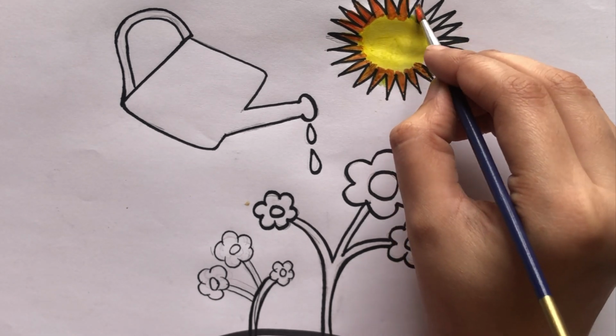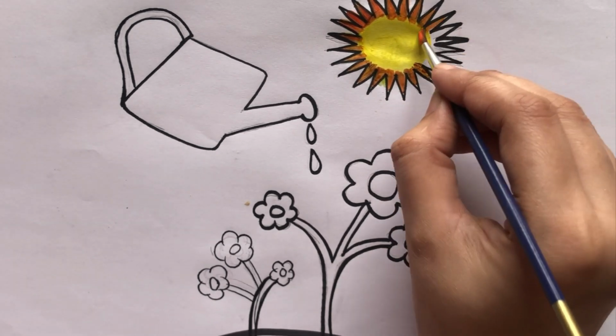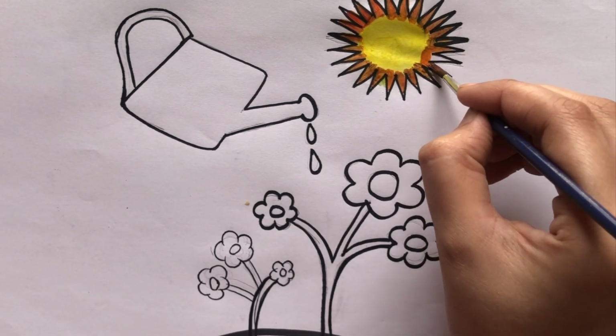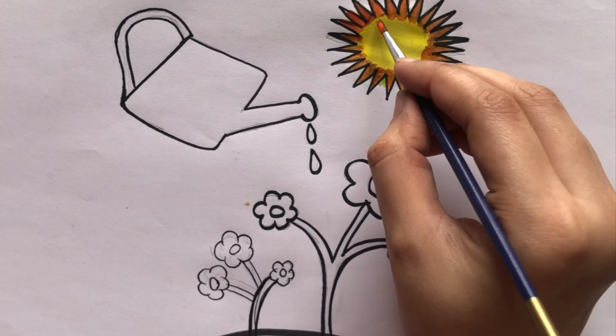What are the requirements to grow a plant? The right temperature, light, water, nutrients, and time.